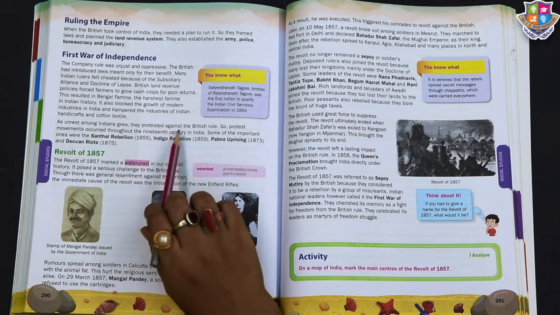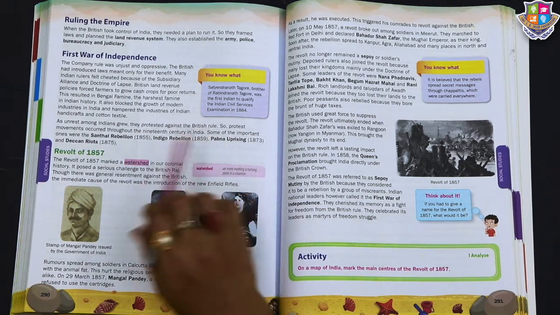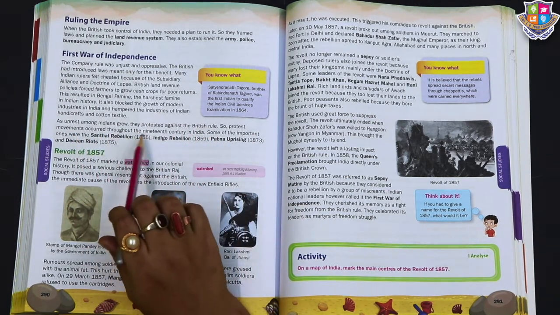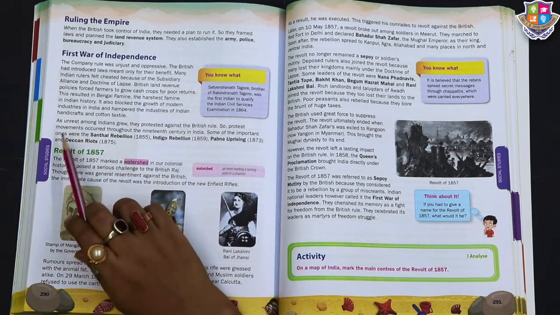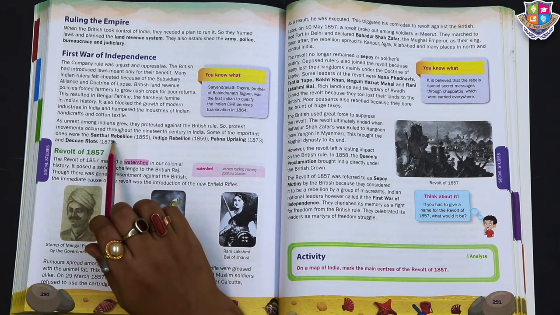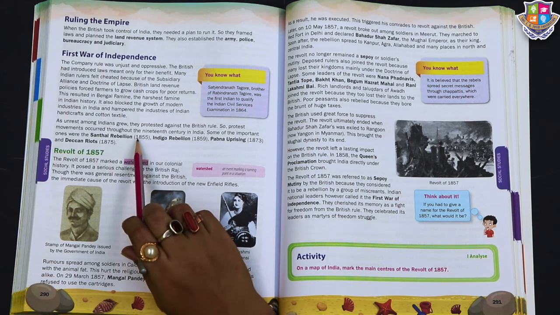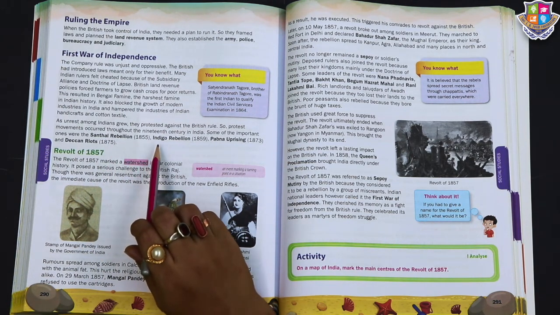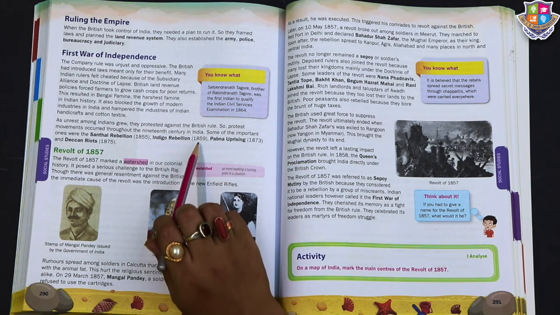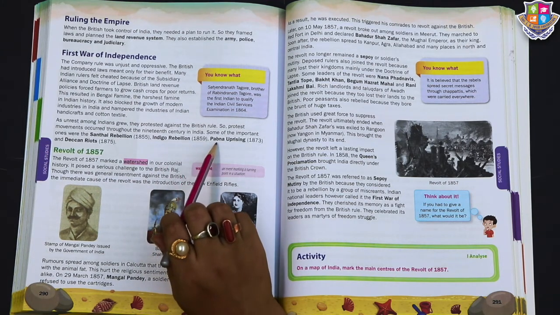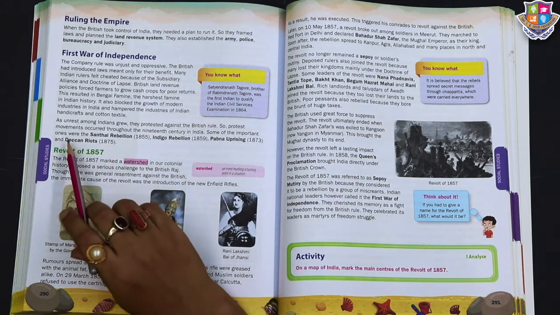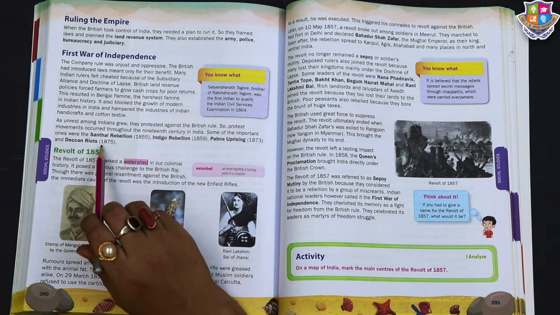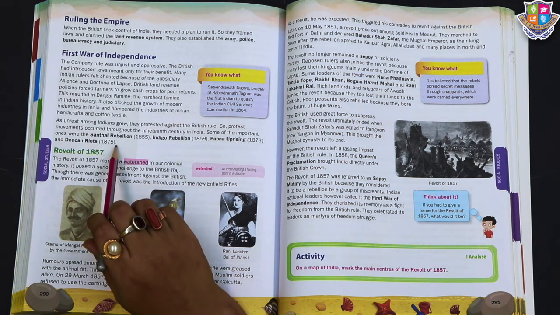They protested against the British rule. Protest movements occurred throughout the 19th century in India. Some of the important ones were the Santhal Rebellion, held in 1855, the Indigo Rebellion, held in 1859, the Pabna Uprising, held in 1873, and the Deccan Riots, held in 1875.